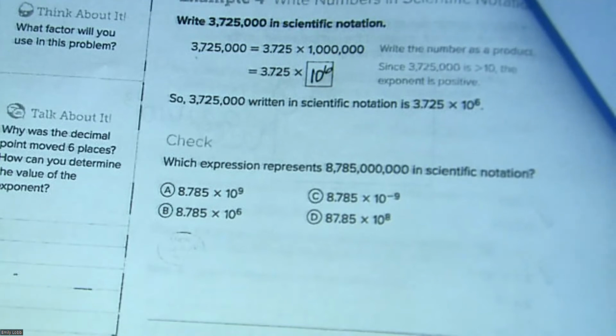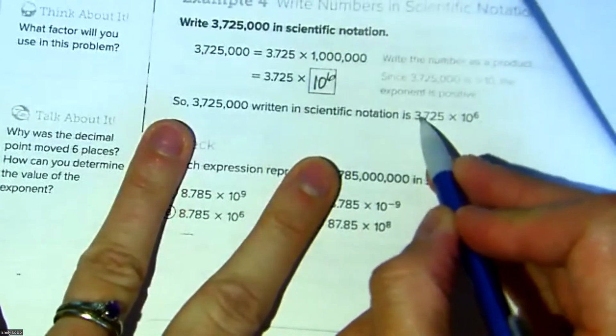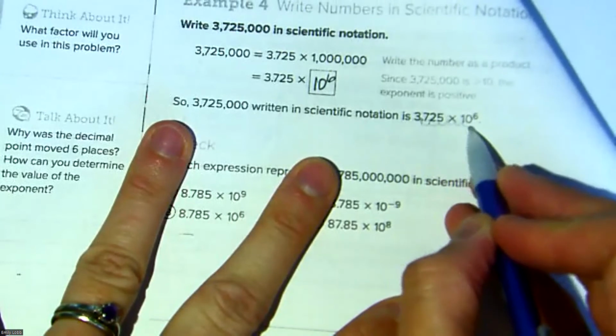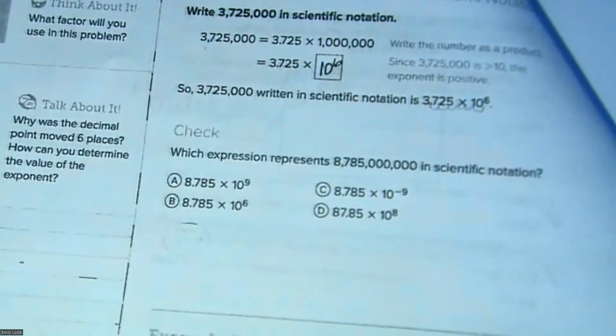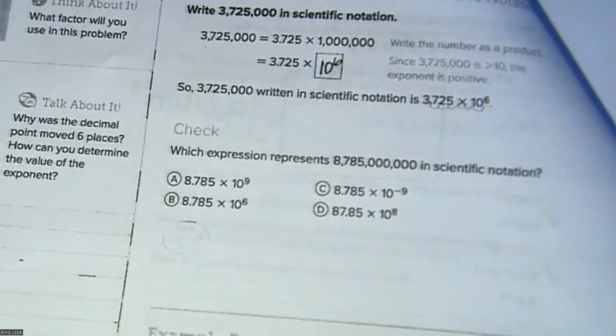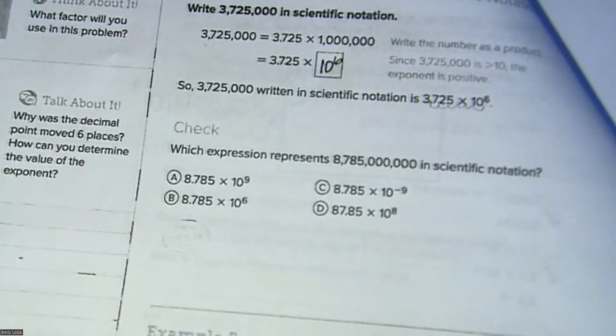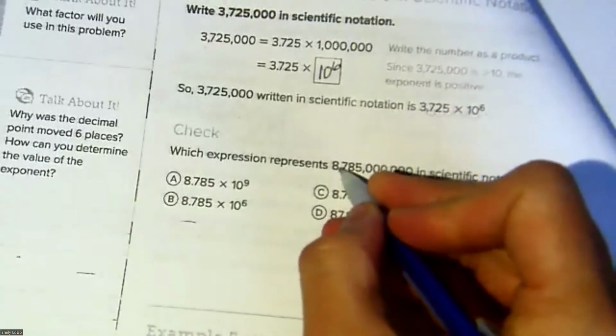Now, if you wanted to check to be sure that was right, you could move this over 1, 2, 3, 4, 5, 6 times, and you would find that it was 3,725,000, right? All right, so which expression represents that in scientific notation? So first, where do we put the decimal? Right after this first 8.